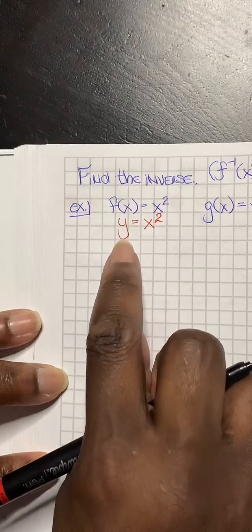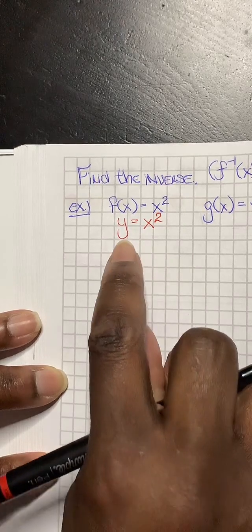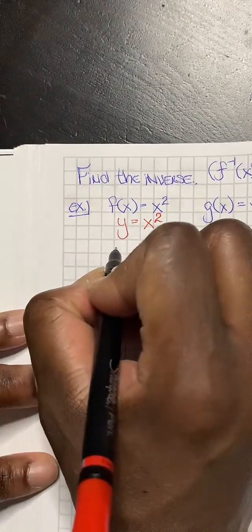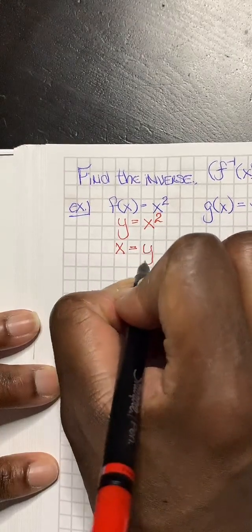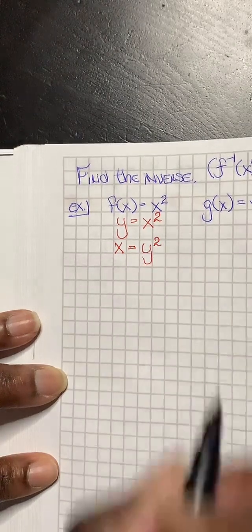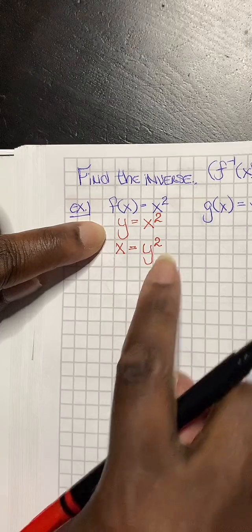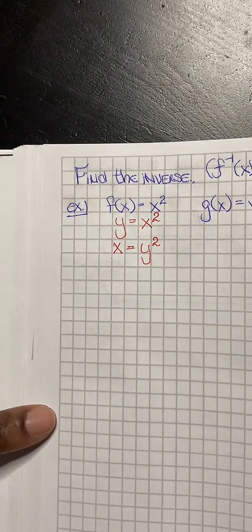The function of x is always your y values. So, next step, we need to switch our x and our y's. So that means we have x equals y squared. Notice how I switched it. My y is over here, my x is over there. All right.